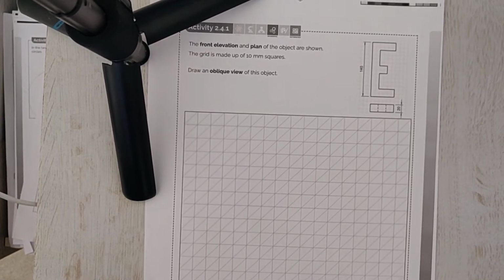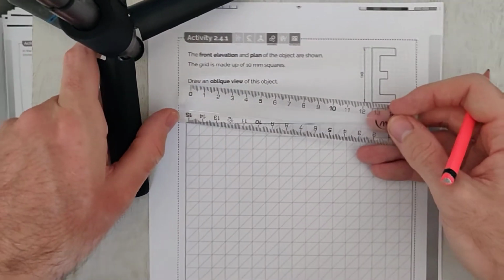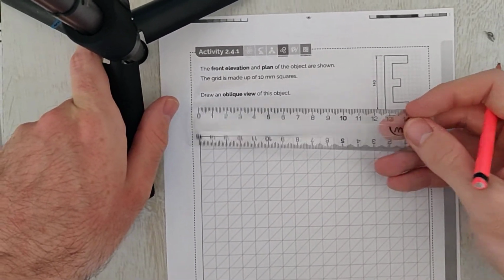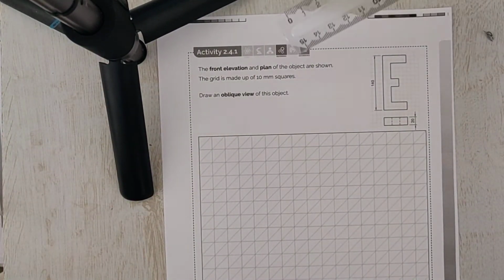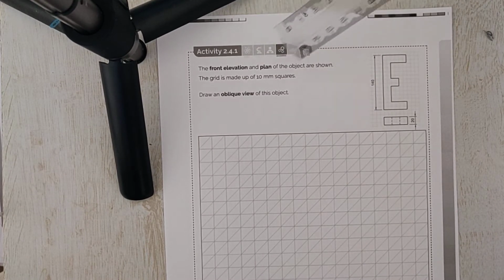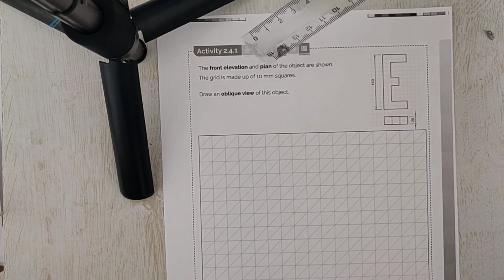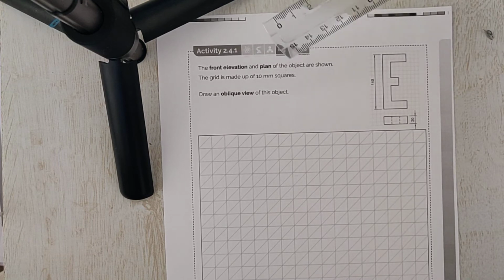Okay, so this video is going to show you how to do activity 2.4.1 in your books. So the question says the front elevation and plan of the object are shown. The grid is made up of 10 mm squares. Draw an oblique view of this object.